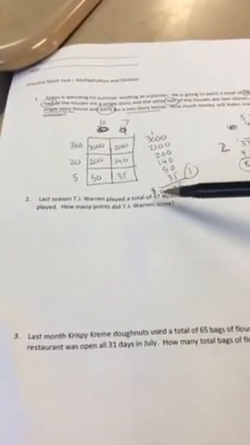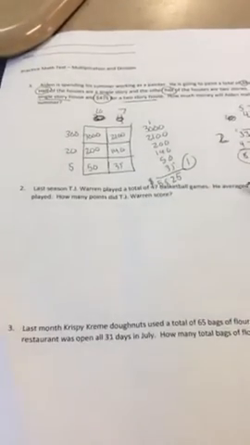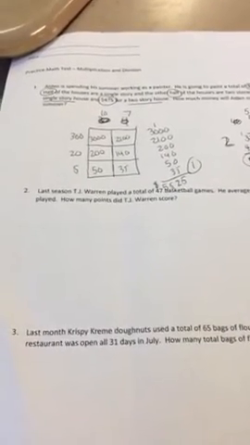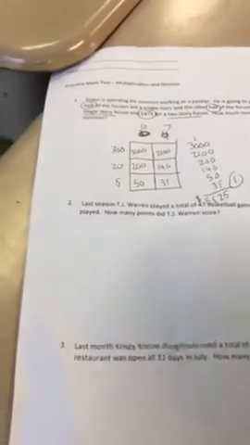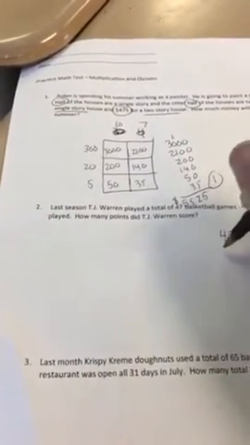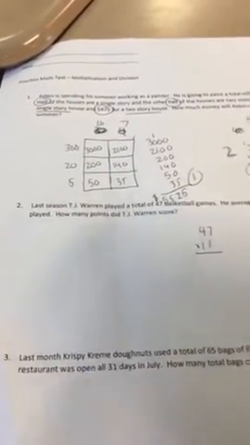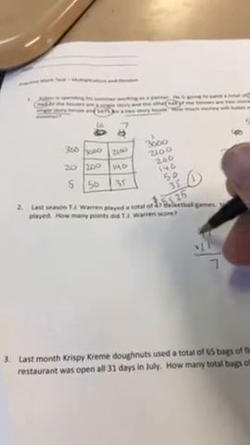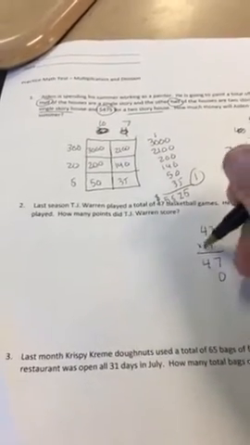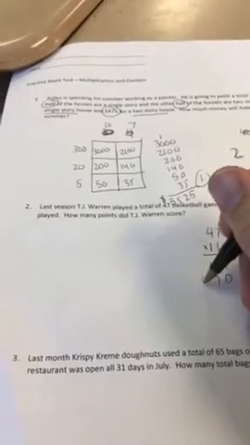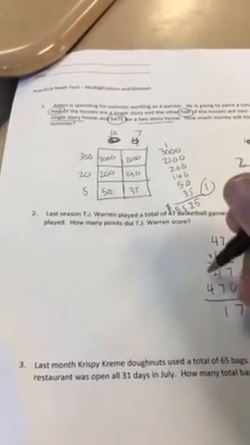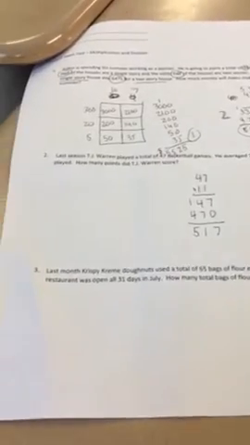Last season, TJ Warren played a total of 47 basketball games. He averaged 11 points per game that he played. How many points did TJ Warren score? So I'm going to take 47, multiply it by 11. So I'm going to go 7, 4, down my 0, 7, and 4. I'm going to add them up. So your final answer should have been 517 points.